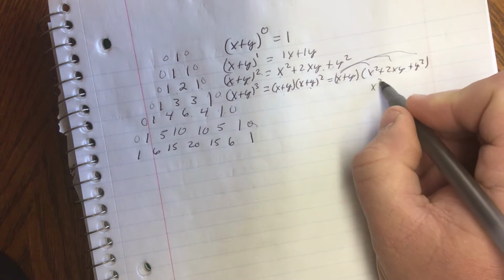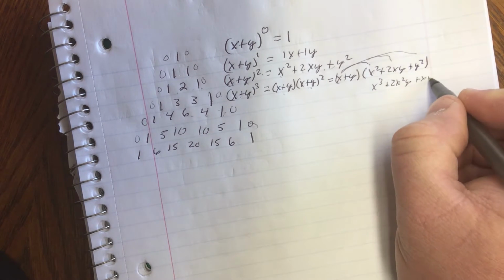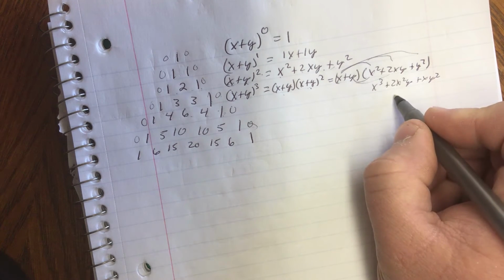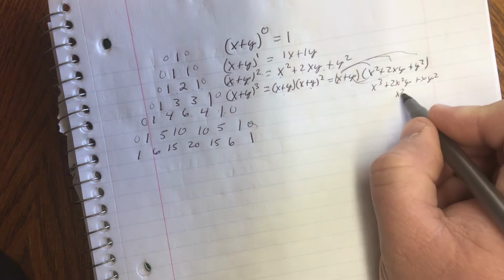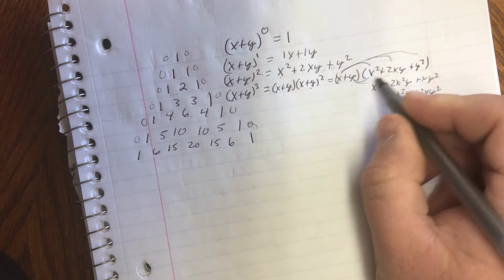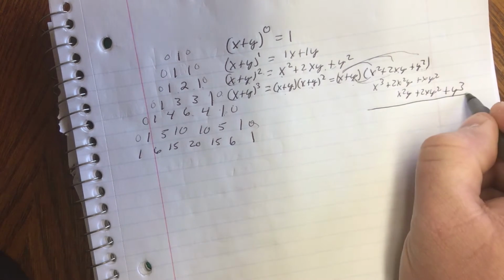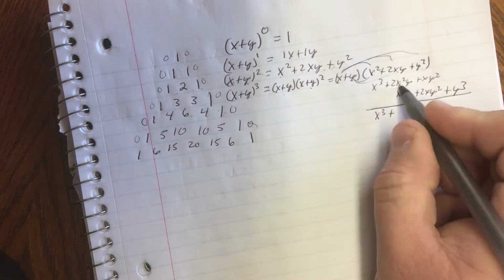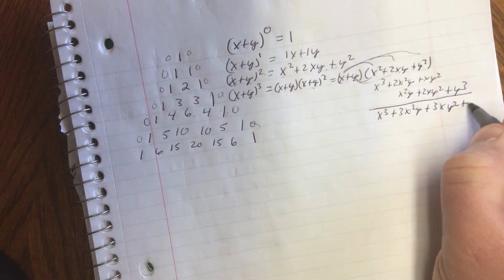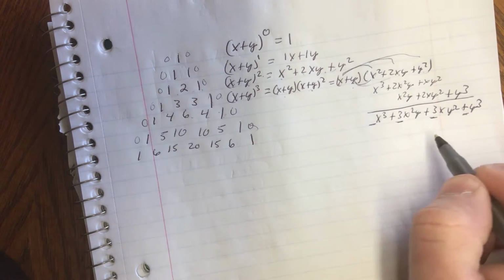and that gives me x cubed plus 2x squared y plus xy squared. Now I'm going to distribute the y, and I end up with x squared y, 2xy squared, y cubed. Add my like terms. X cubed plus 3x squared y plus 3xy squared plus y cubed. Notice the coefficients of 1, 3, 3, 1.